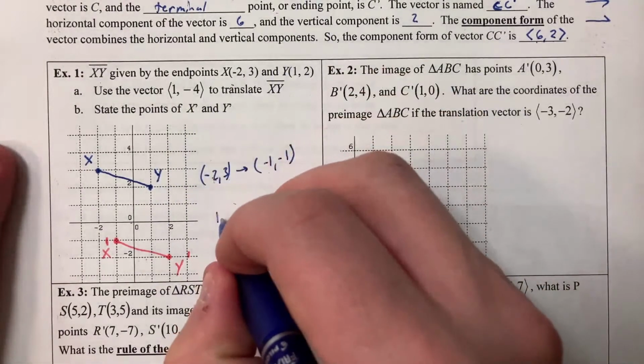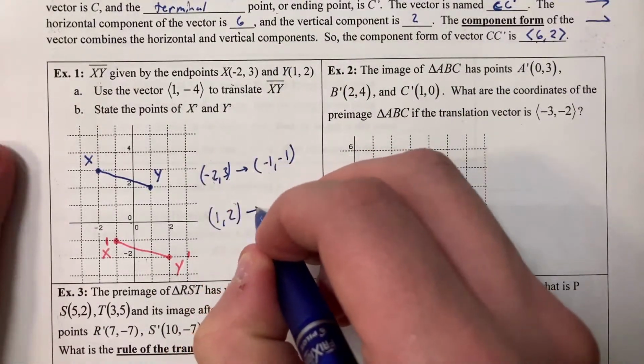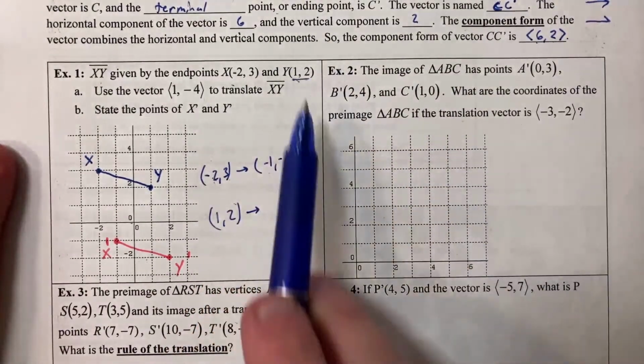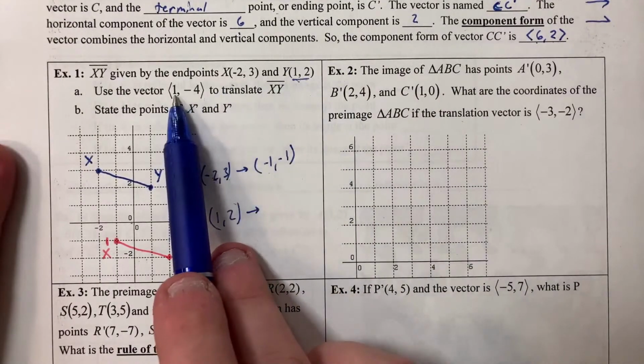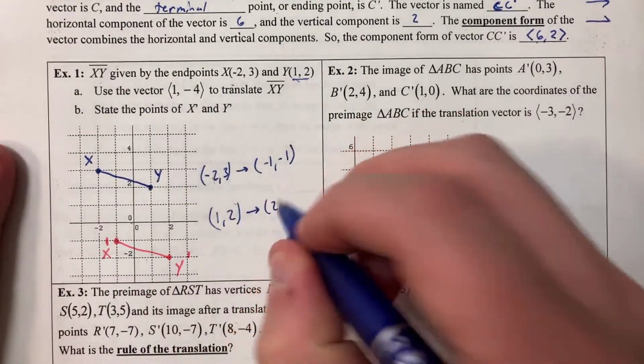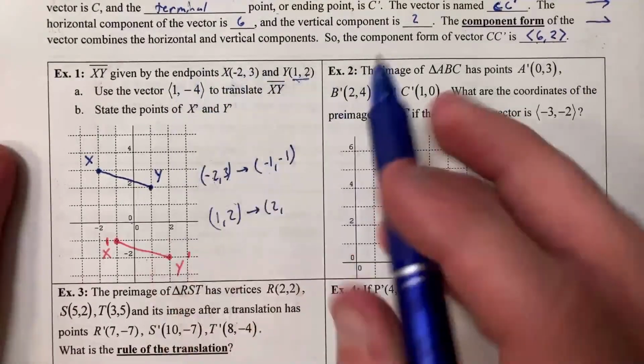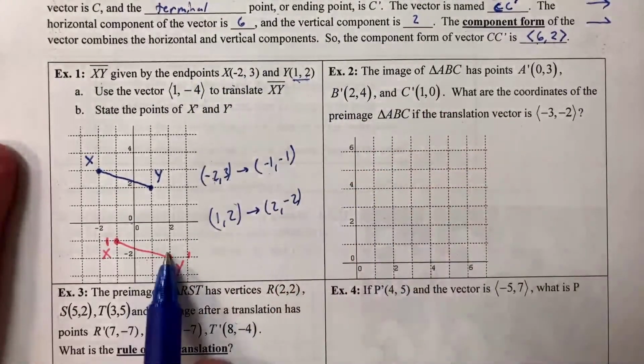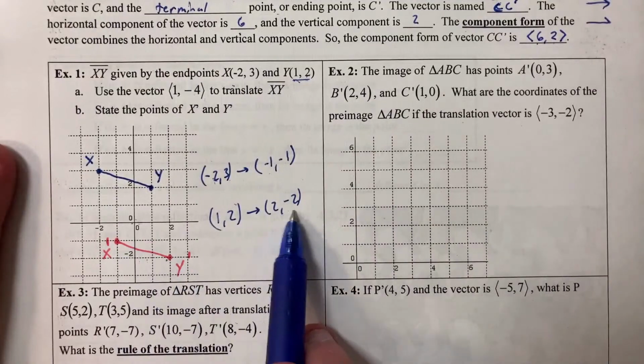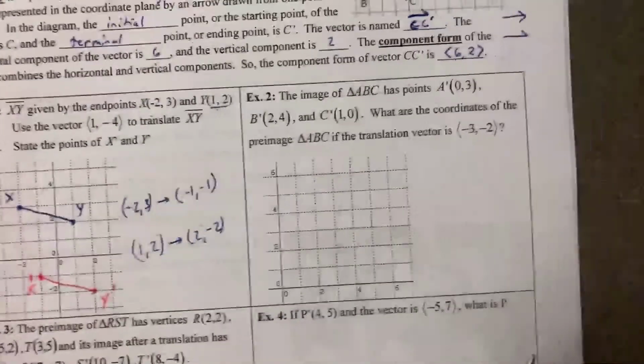So for example, the point 1, 2, what's 1 combined with 1? 2. What's 2 combined with -4? -2. Is that the point 2, -2? Yes, it is. So you don't need a graph to do this. Graphs help, but you don't need a graph.